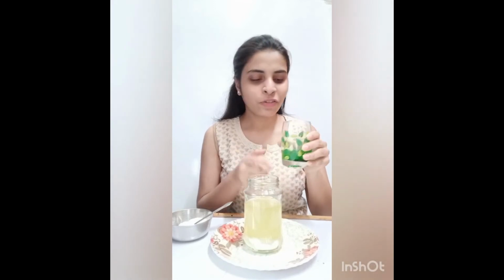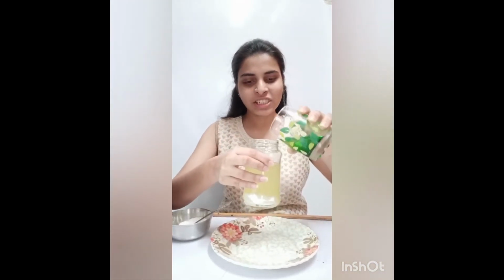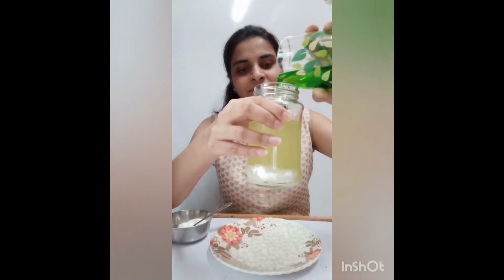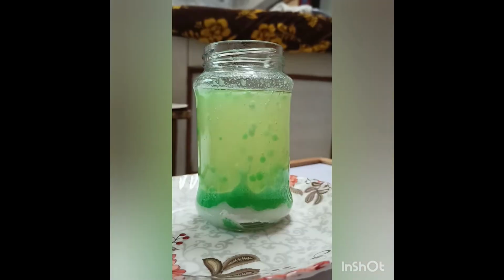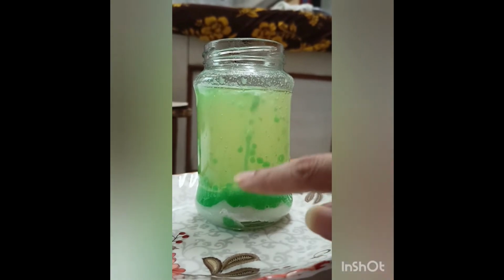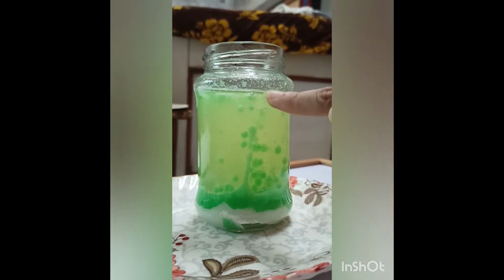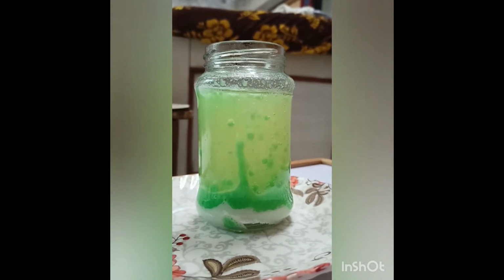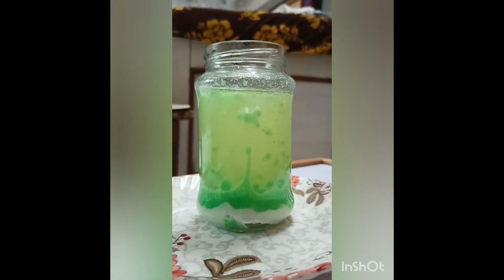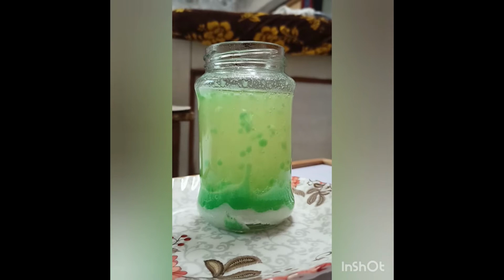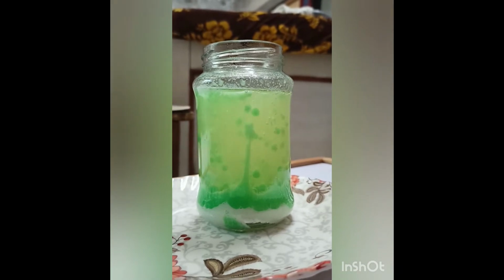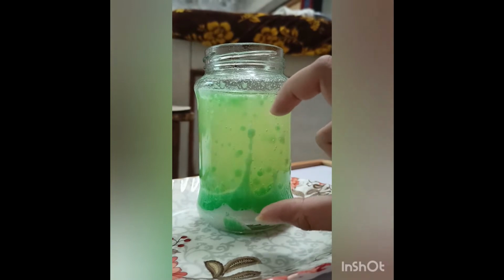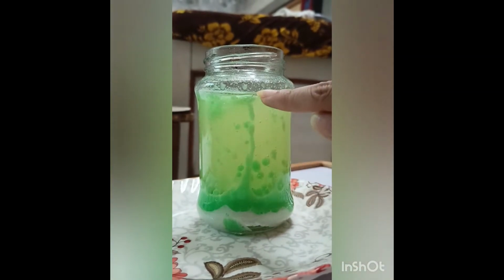Now can you tell me what will happen if I pour this mixture into this jar? Let us find out. I take this jar and start pouring this mixture in the jar. Can you see this lava-like structure arising from the bottom to the surface of the liquid? Do you know what it is? It is the carbon dioxide gas produced because of the reaction between vinegar and the baking soda. Carbon dioxide, being a gas, is less dense than the liquid, and therefore it is trying to rise to the surface of the liquid.